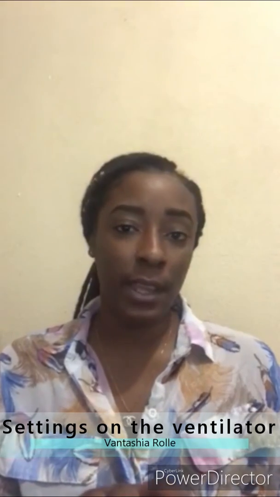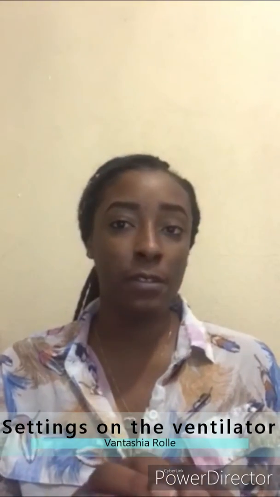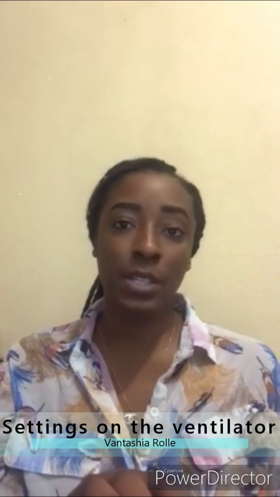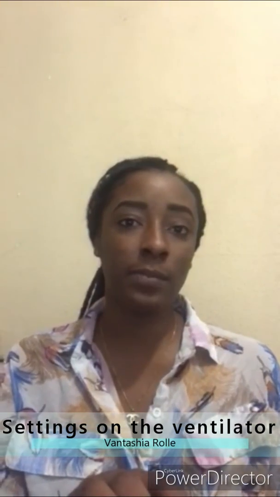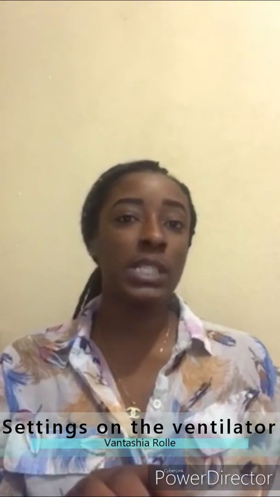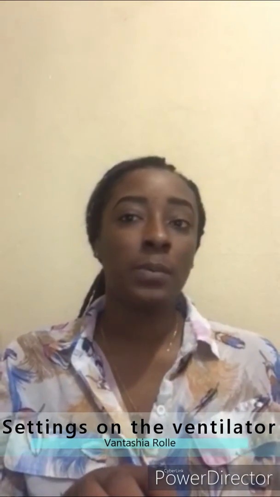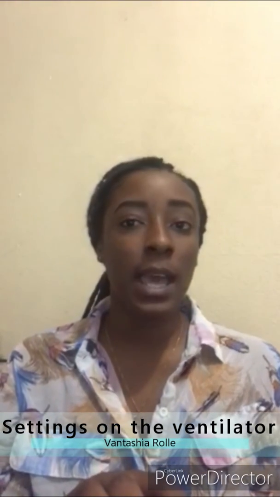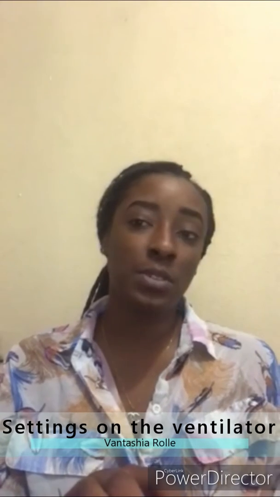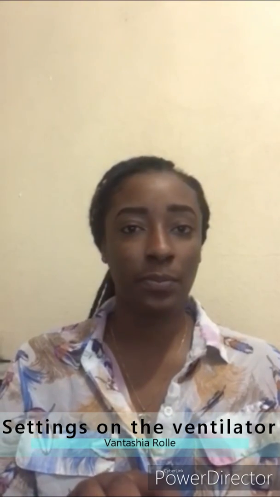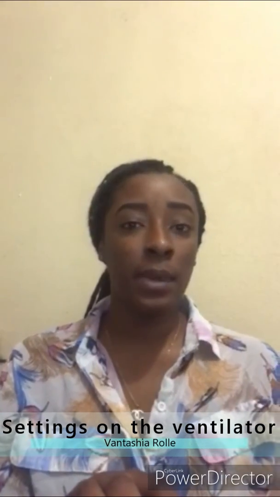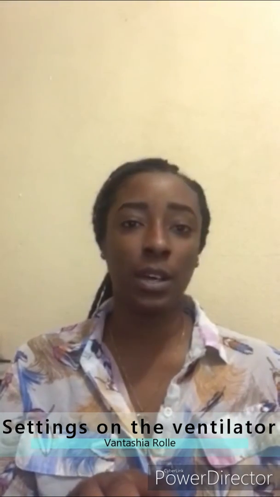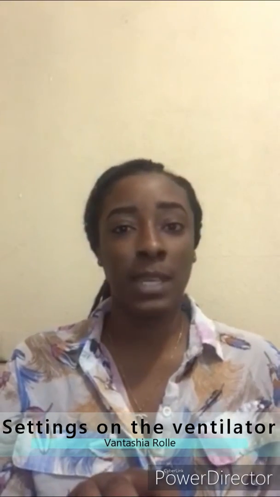The respiratory rate, RR, or F for frequency, is the number of breaths given to the patient by the ventilator, and it ranges between 10 to 12 breaths per minute. FiO2 is the fraction of inspired oxygen, the percentage of oxygen given to the patient adjusted to maintain normal ABGs and oxygen saturation, and this ranges from 21 to 100%. PEEP, positive end expiratory pressure, is the amount of air that is left in the lungs after exhalation, and it is maintained by the ventilator.